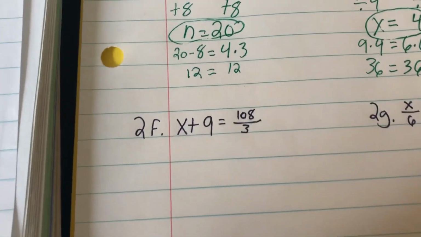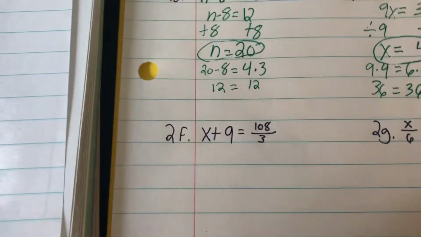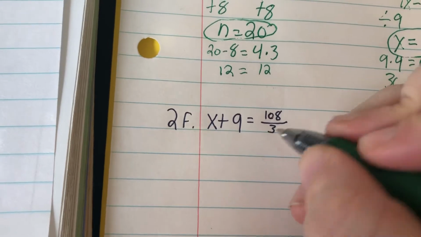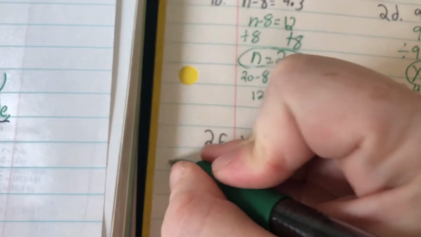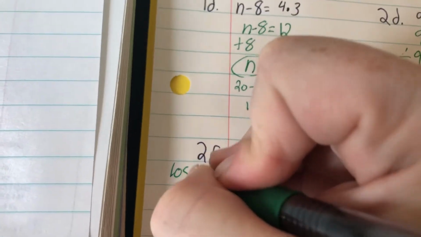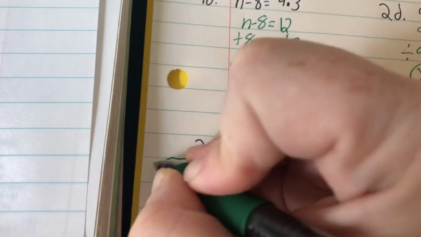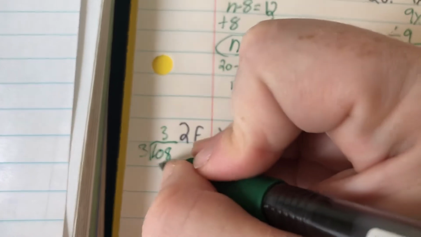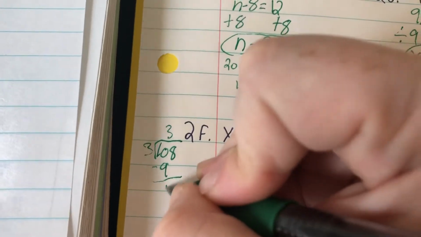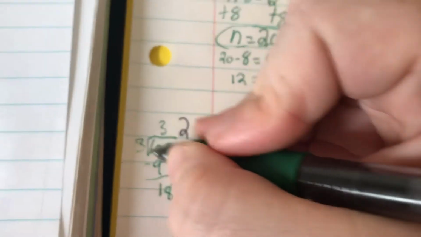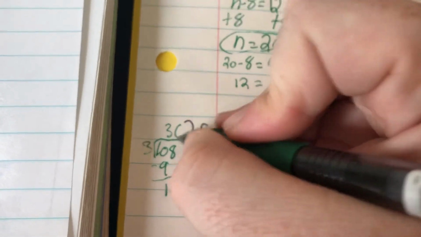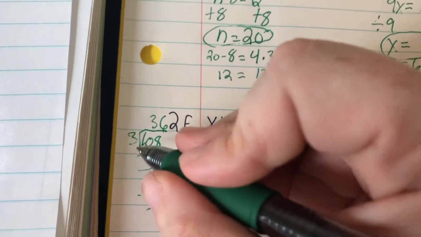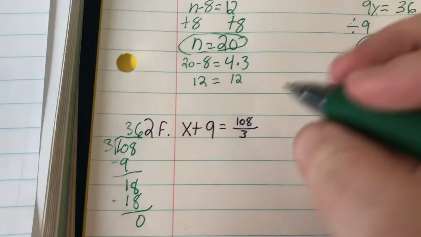Okay, 2f. x plus 9 equals 108 over 3. I know that's a big number, but all we have to do is divide. So 108 divided by 3. 3 goes into 10 3 times. 3 times 3 is 9. Subtract, 1, bring down my 8. 3 goes into 18 6 times. 18, 0. So 3 goes into 108 36 times.